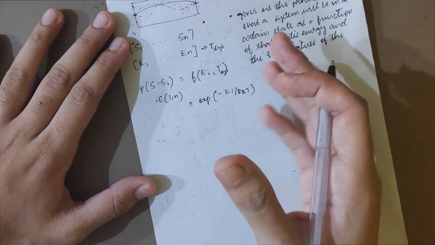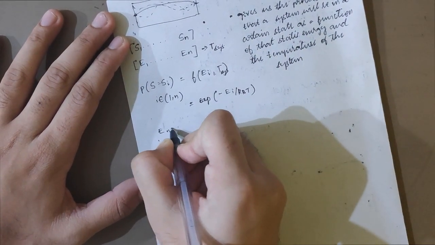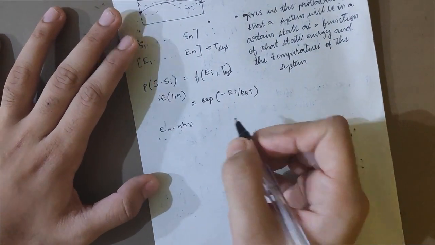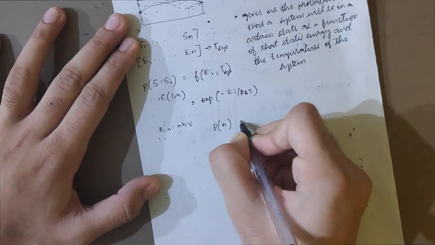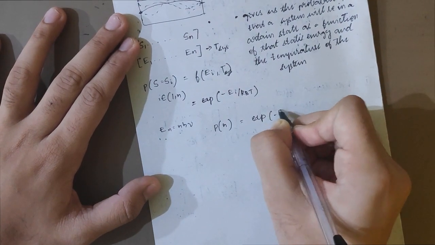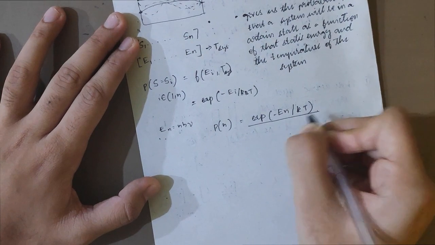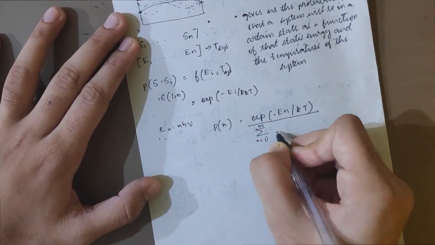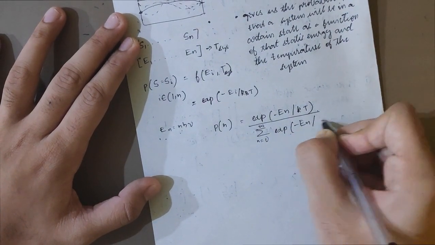So if you consider the probability that a single mode has energy En equal to n h mu, then using the Boltzmann distribution, the probability that the energy is En will be equal to exp of minus En by kT, divided by the summation from n equals 0 to infinity of exp of minus En by kT.